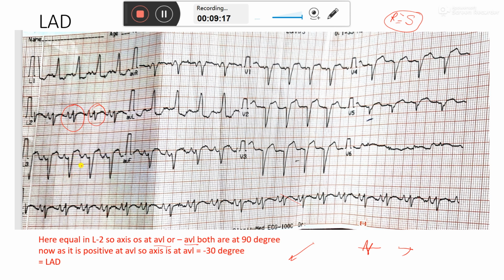Now we will see the lead AVL. In the direction of AVL, QRS is positive, meaning the axis is towards AVL. Between the two options, the QRS is positive in the direction where the axis is. Here the axis is towards AVL. Now the axis is towards AVL, so it is a case of left axis deviation, because AVL is minus 30 degrees.